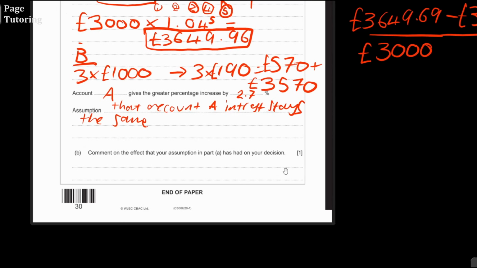Now we're on to the part B. Comment on the effect that your assumption in part A has had on your decision. Well, we can say that, like we said at the beginning, that interest rate might go up to 6%, and that'd be happy days, lovely, it's gone up, we're getting more money, yes. Or it could have gone down, and actually we got a worse deal. I've had an account that was a savings account, and at one point it went down to 0% interest, so I was losing money when you consider inflation. It wasn't great, and that's not happy days.